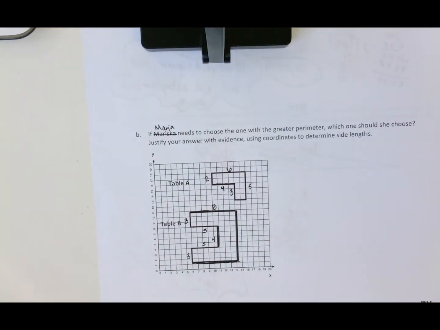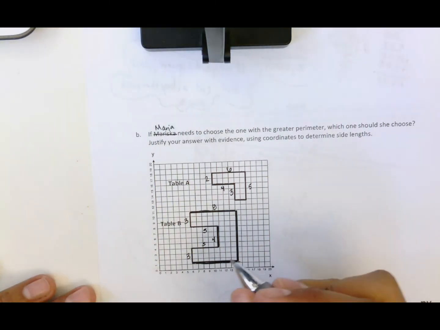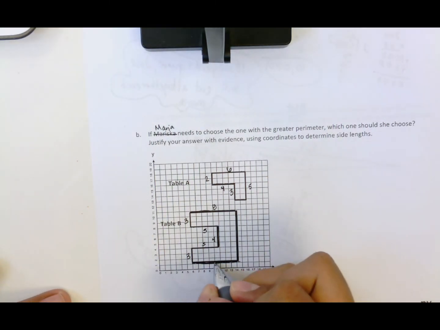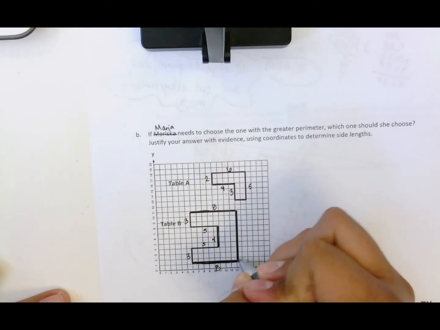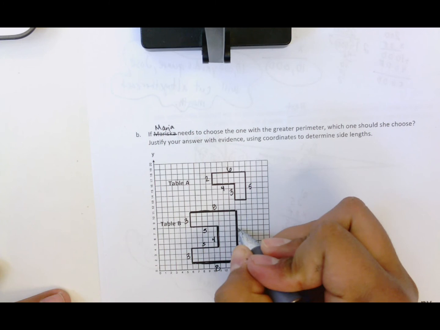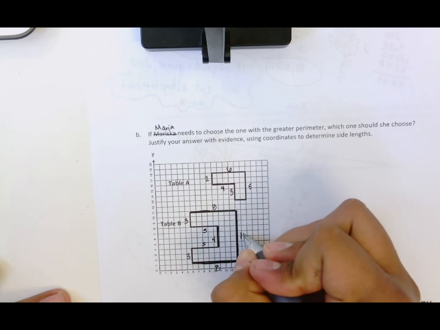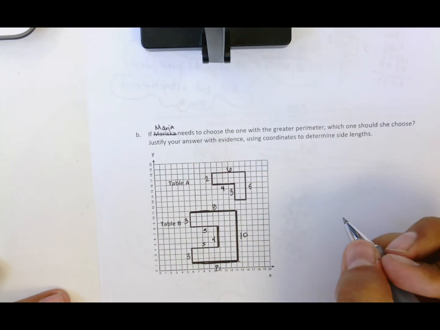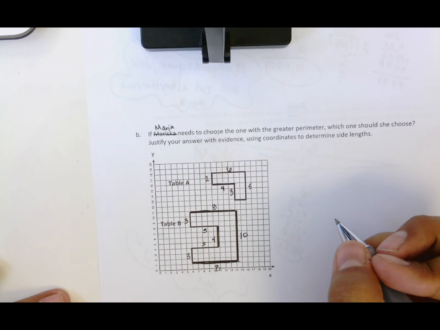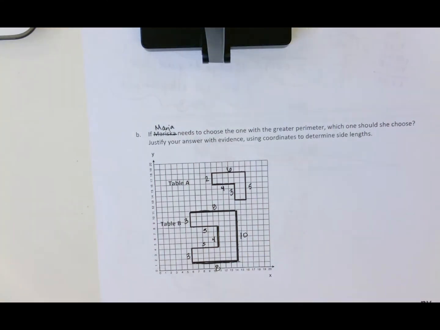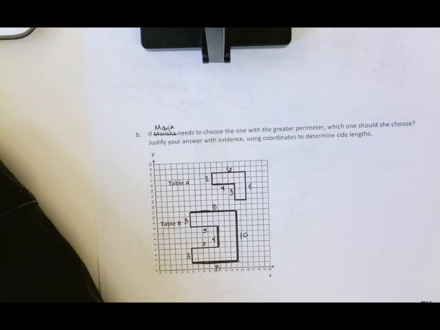Does anyone know how to print? Actual print, like you've done it before? Paul, can you go? Yes, ma'am. Oh, you're done?